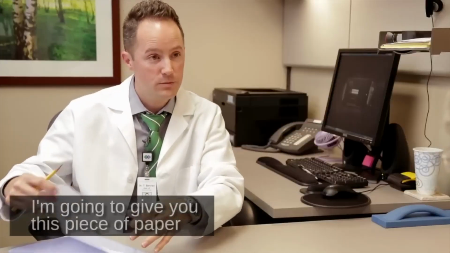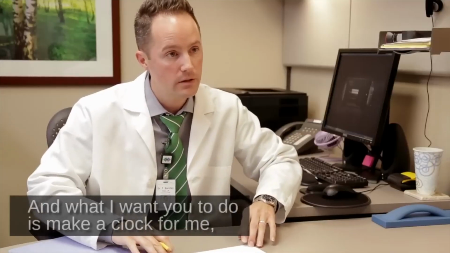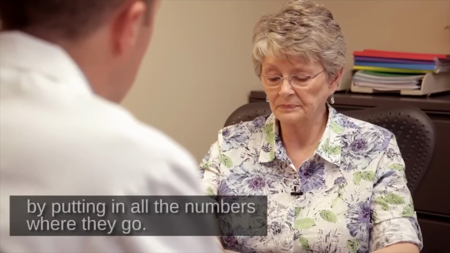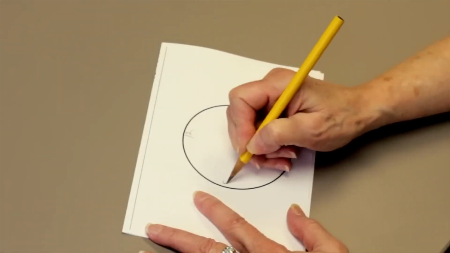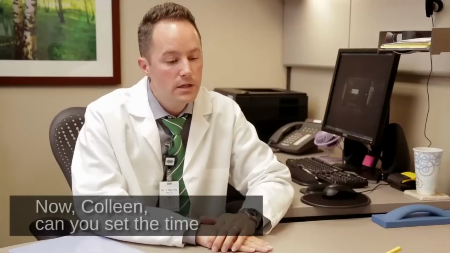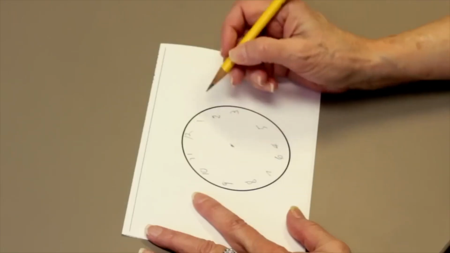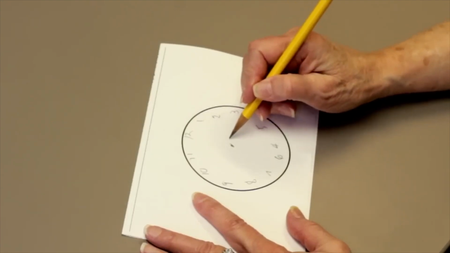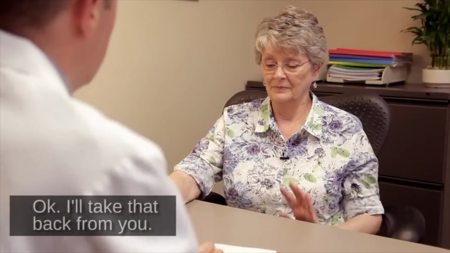Now, I'm going to give you this piece of paper with a circle on it. And what I want you to do is make a clock for me by putting in all the numbers where they go. Now, Colleen, can you set the time so it says 10 past 11? Okay, I'll take that back from you.